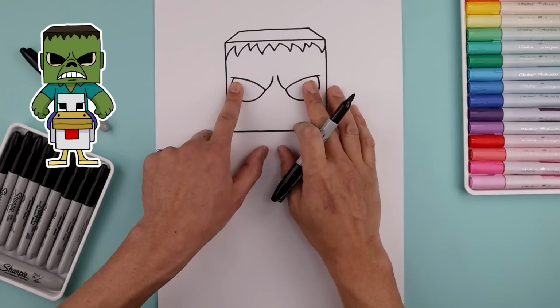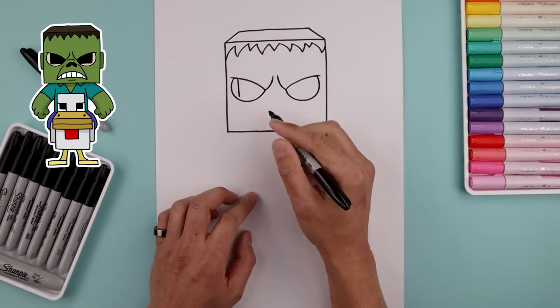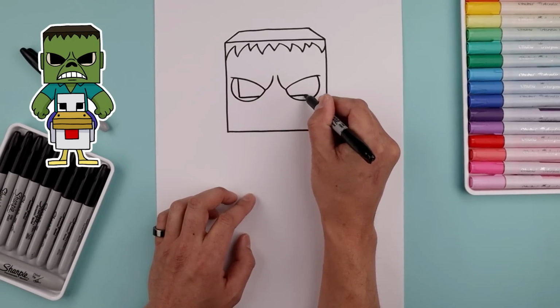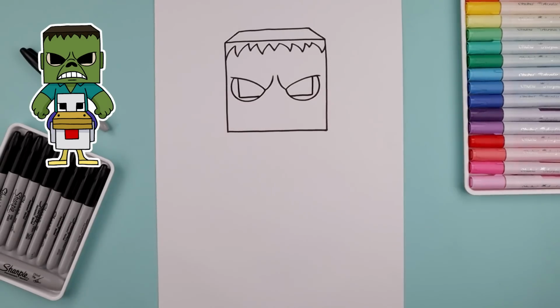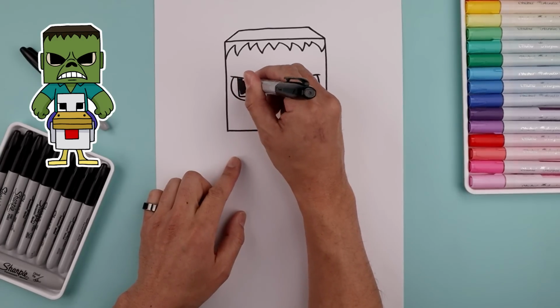And then we'll add a square for the pupils pushed towards the inside. So we're going to start on the top left, draw a straight line coming down, and it comes straight in. Let's line this up on the right. I'm going to switch to my thick black marker and fill the inside of the pupils.